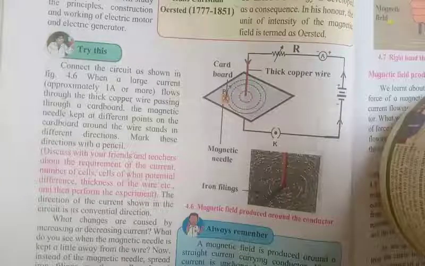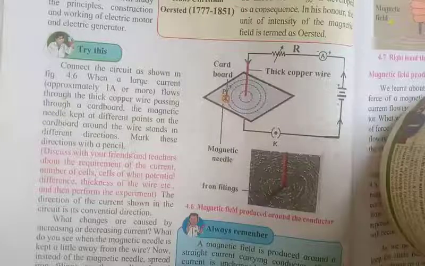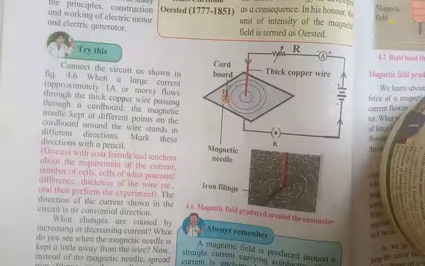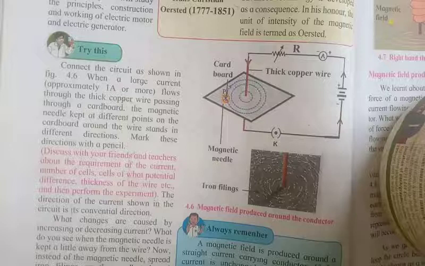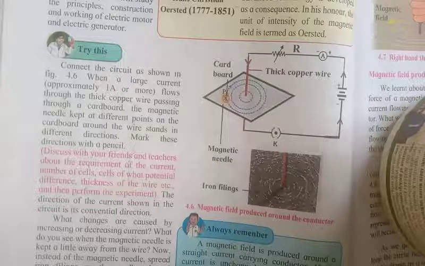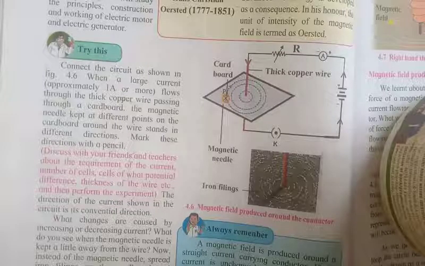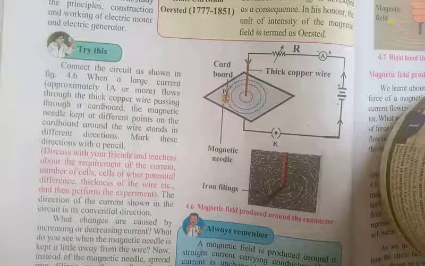Now, do you know how the magnetic field changes based on the distance from the wire? The magnetic field strength is inversely proportional to the distance from the wire. That is, greater the distance, smaller the magnetic field.